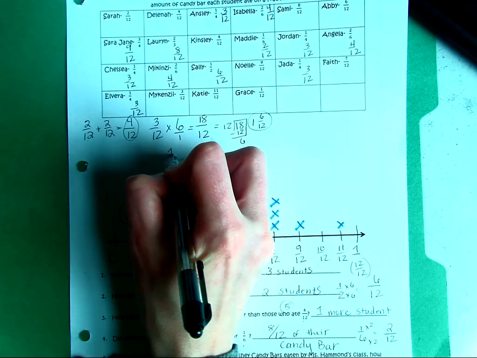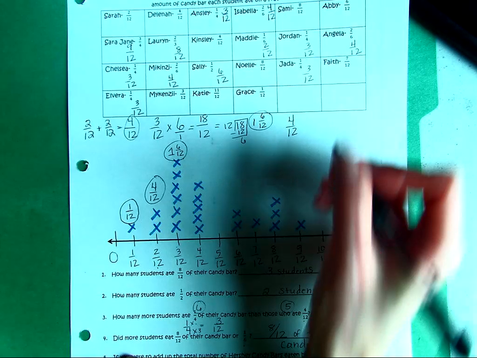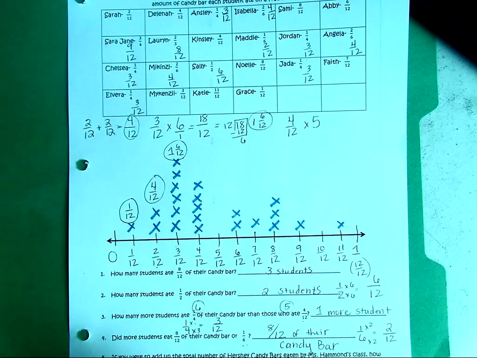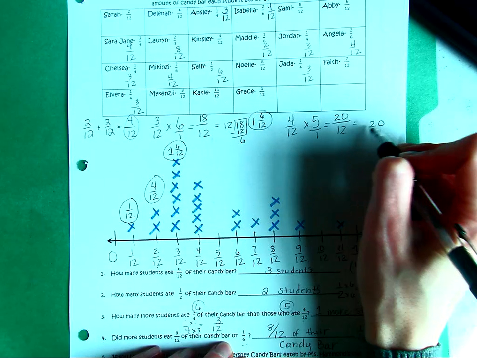Our next category is 4/12. Again, I'm going to multiply 4/12 by 5 students, 1, 2, 3, 4, 5. It's easier to multiply a fraction by a fraction. So I'm going to put a line underneath this. 4 times 5 is 20. 12 times 1 is 12. That's an improper fraction, so I'm going to turn it into a mixed number. I have 1 whole times 12 equals 12. 20 minus 12 is 8. So this one is worth 1 whole and 8 twelfths.